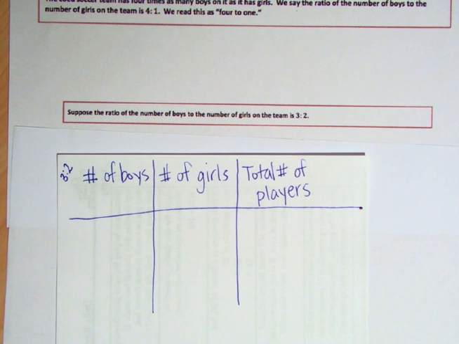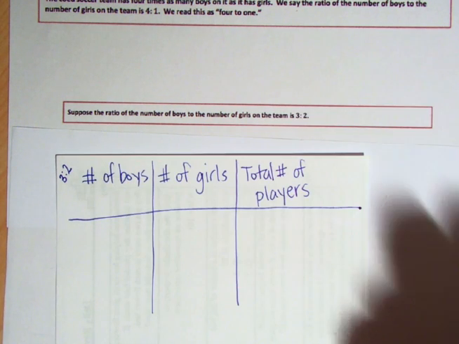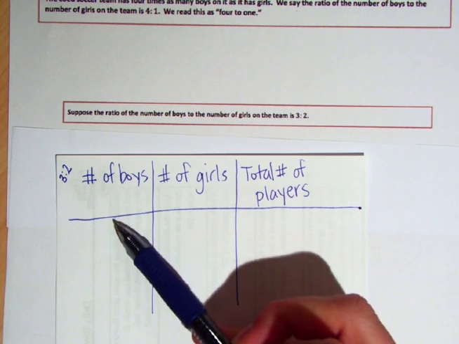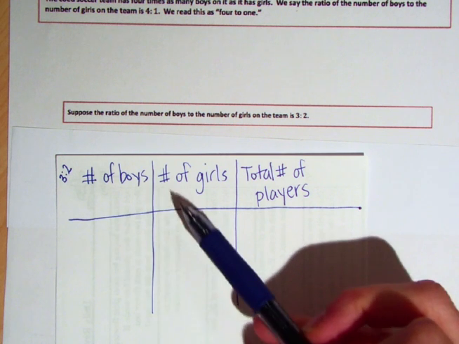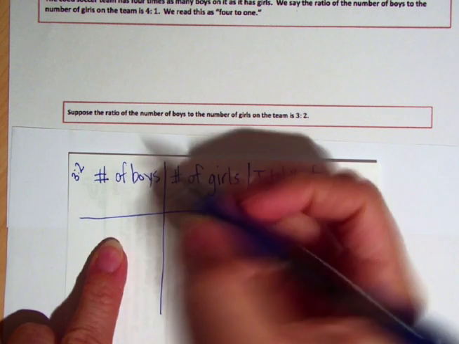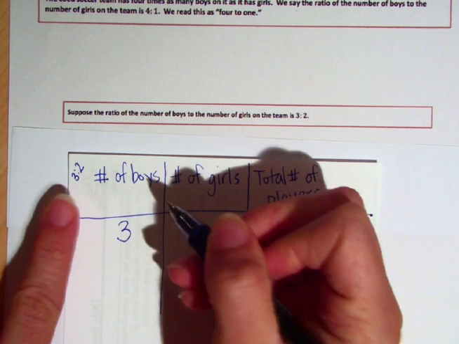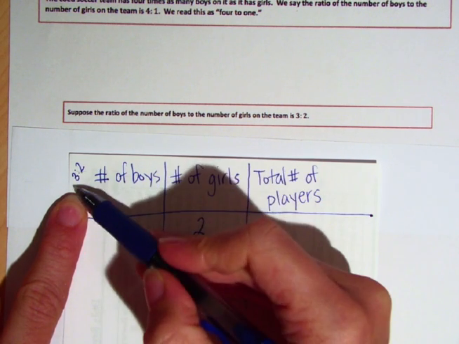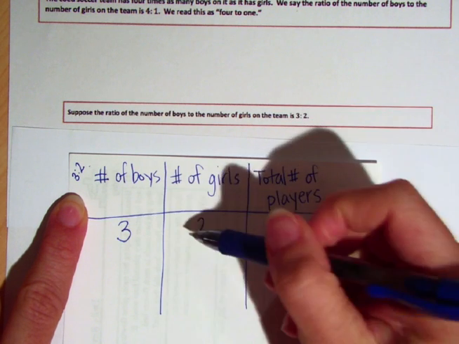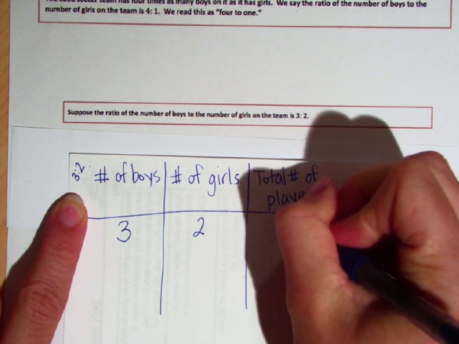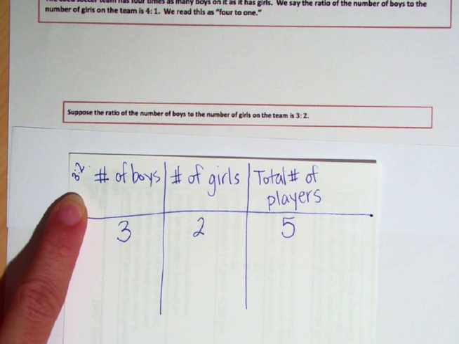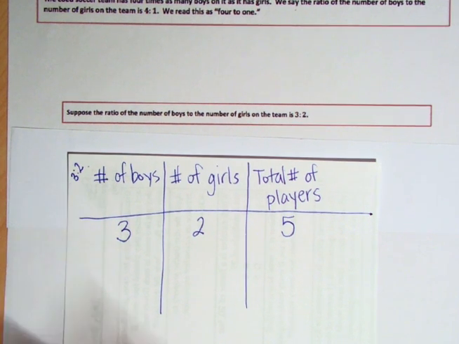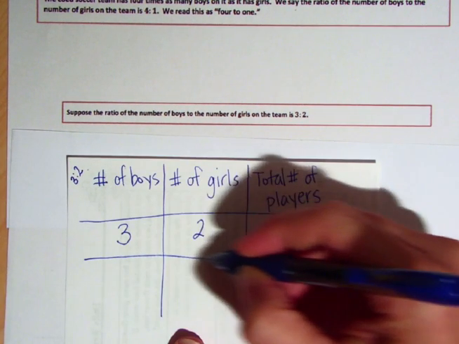Okay. We have a ratio of 3 to 2. That means for every 3 boys on the team, there are 2 girls. So if we have 3 boys, we'll start with that ratio that they give us. That means we have 2 girls, boys to girls, and 3 plus 2 is 5. Again, we know that you can't have 5 players on a team, so we will continue our pattern.